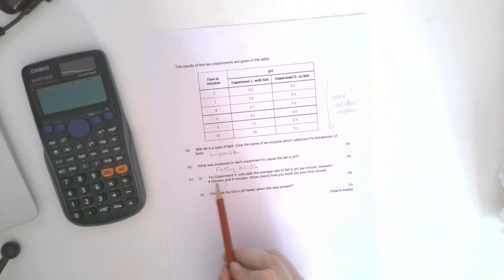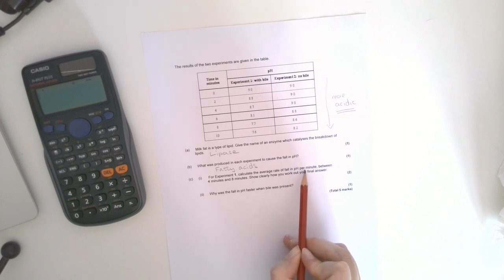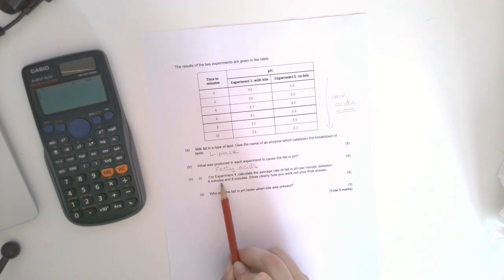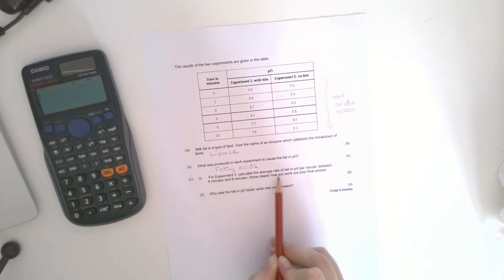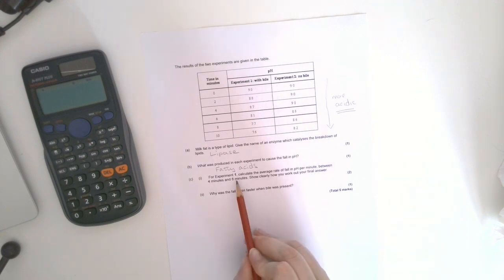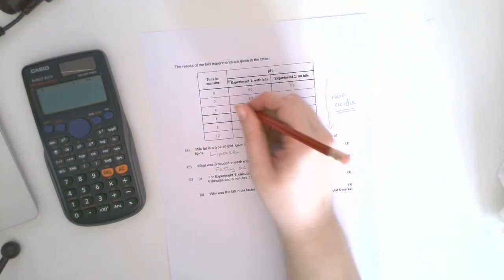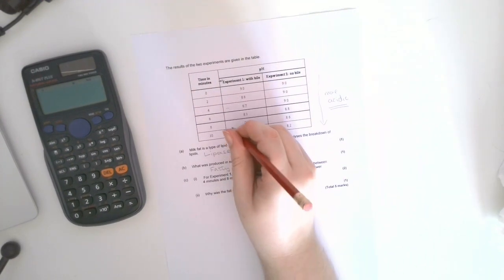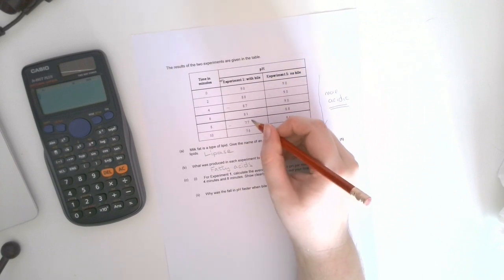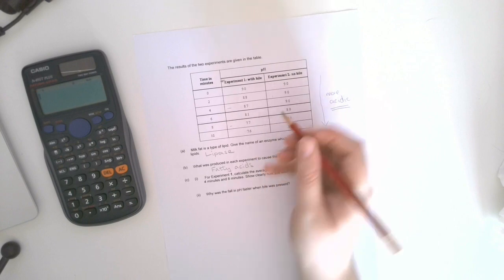For experiment 1, calculate the average rate of fall of pH per minute between 4 minutes and 8 minutes. Show clearly how you work out your final answer. So experiment 1, between 4 minutes and 8 minutes, we go from 8.7 to 7.7.